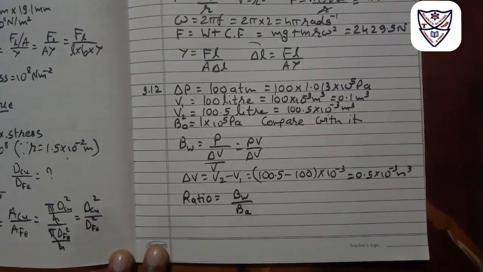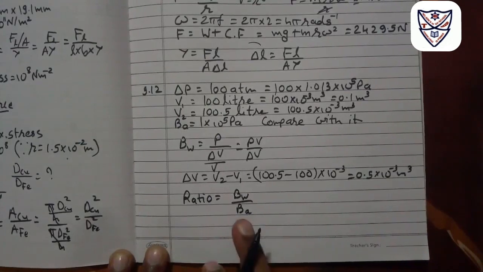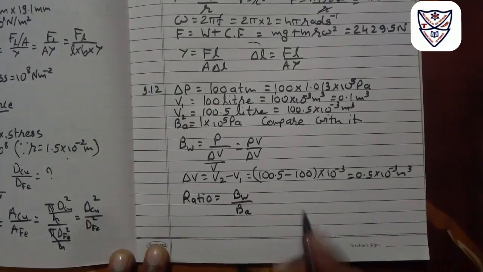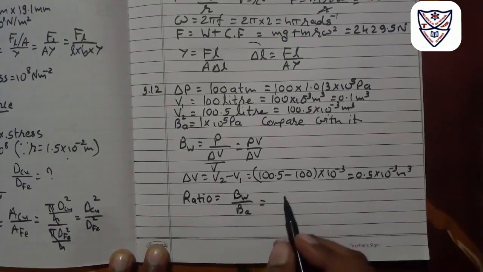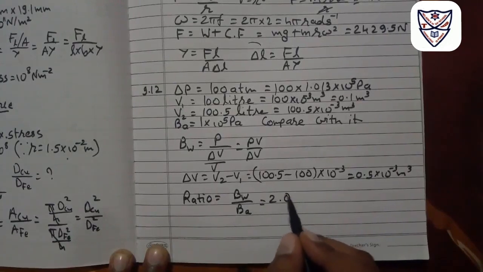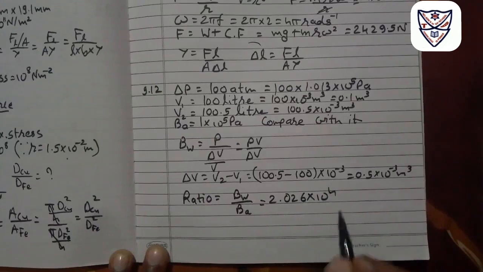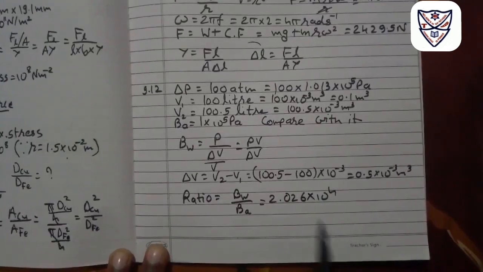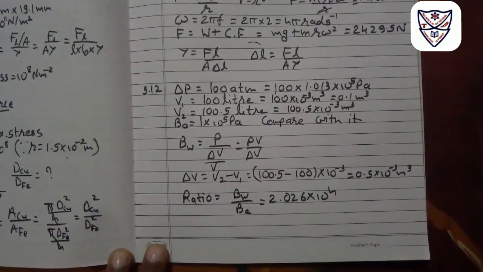What is BW? Bulk modulus for water and bulk modulus for air. So by putting values, we can get 2.026 into 10 raised to 4. That means here the ratio is very large, because gases are more compressible than liquids and intermolecular distances in liquids are very small compared to gas.